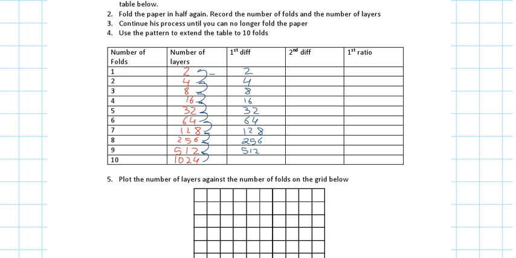All right, now let's find the second difference. 4 take away 2, 8 take away 4, 16 take away 8, 32 take away 16, 64 take away 32, 128 take away 64, 256 take away 128, and then 512 take away 256.